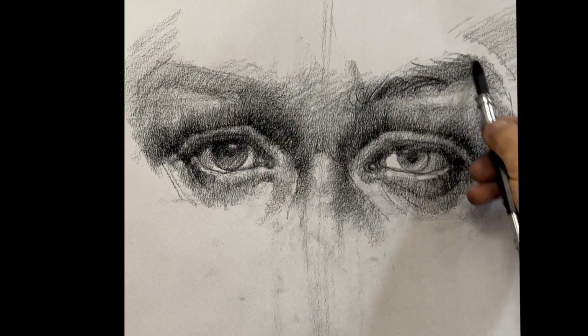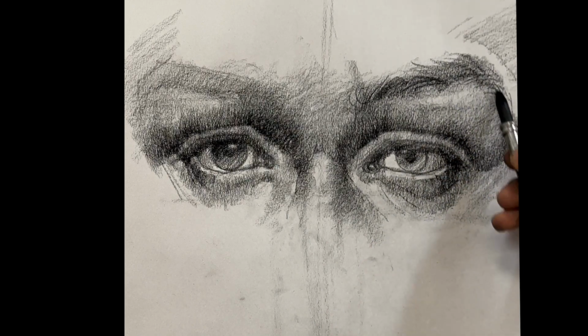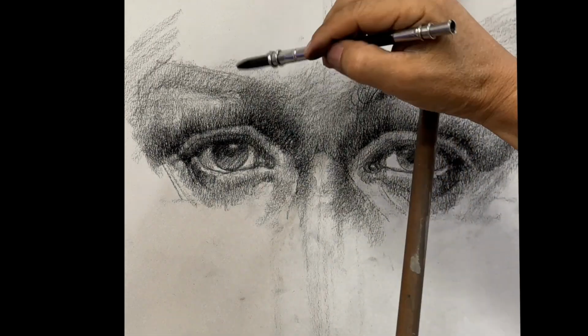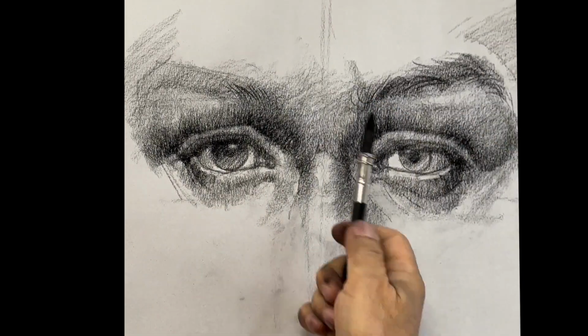The eyelash and eyebrow, and then I'll go through the whole drawing and check if anything needs more details.